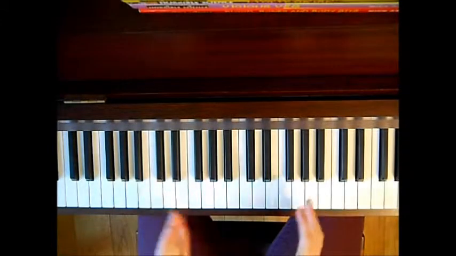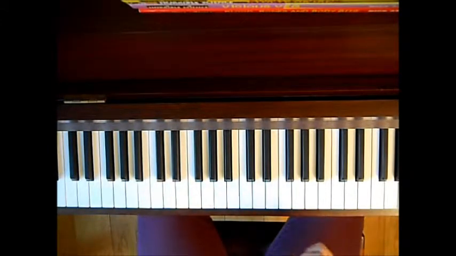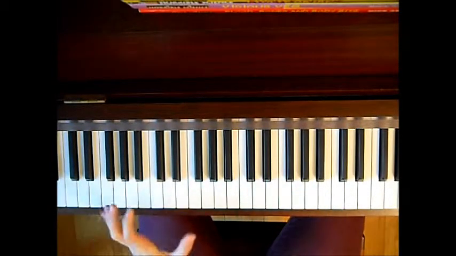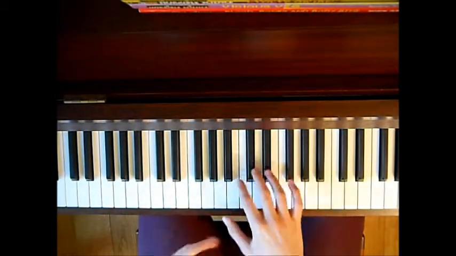and now I'm going to play that with the right hand, and I'm going to play it very slowly, slower than you would normally, so you can see at what point in the right hand you add those chords. So it plays like this.